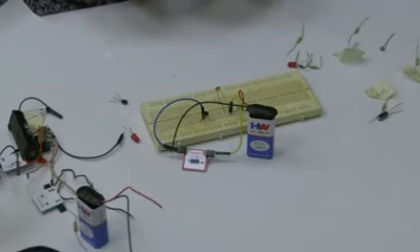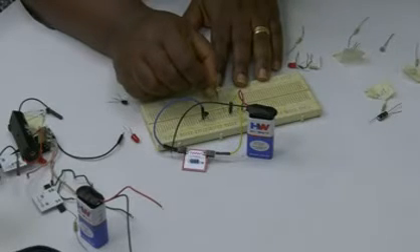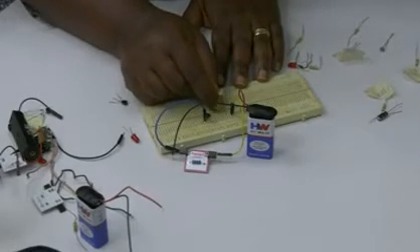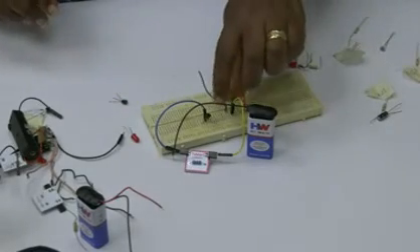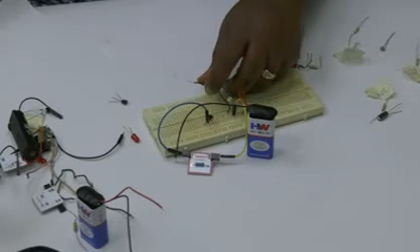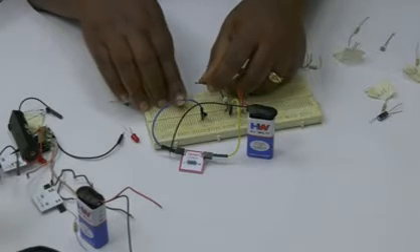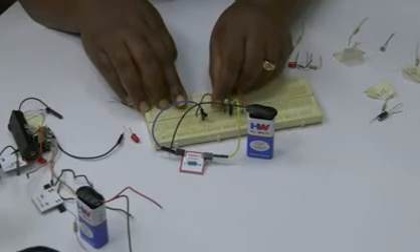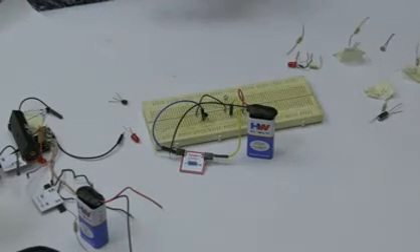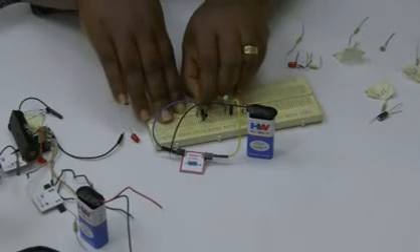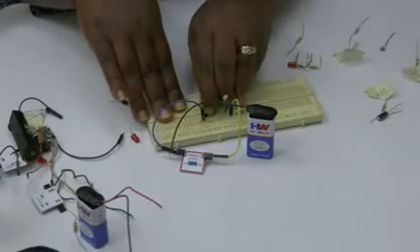The other end of the LDR goes to the negative. So that one together with the emitter goes to the negative.